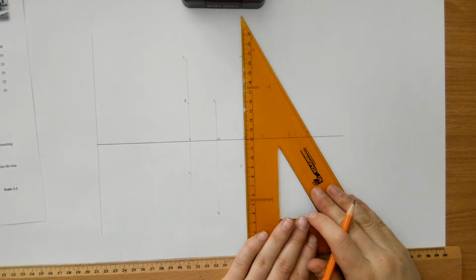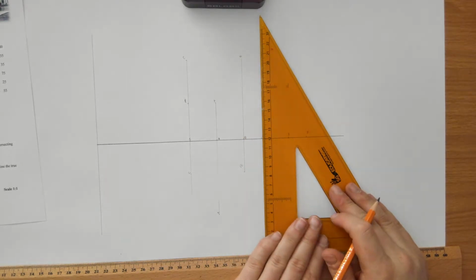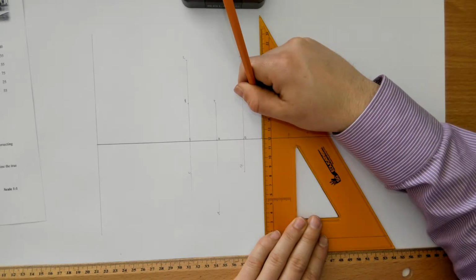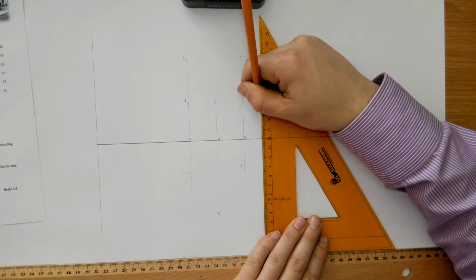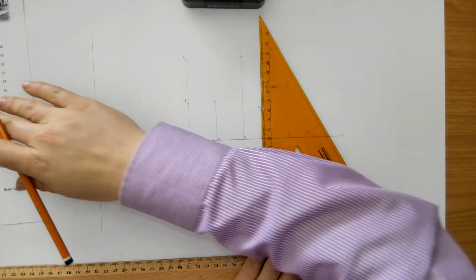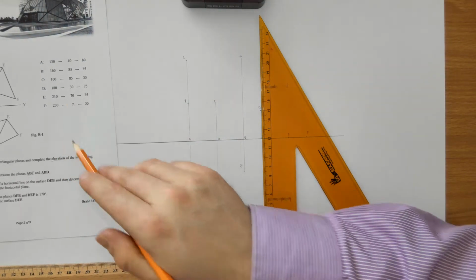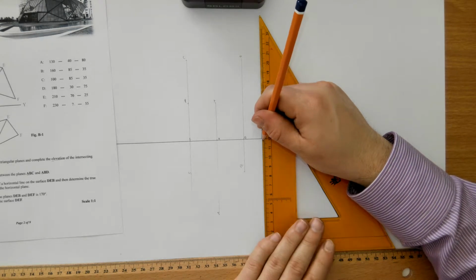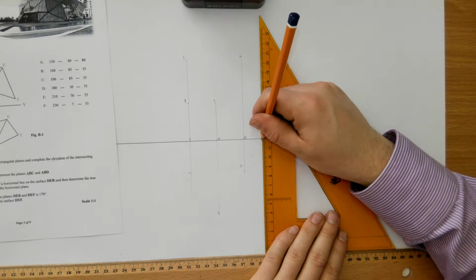D, the next one, is up 30 for its Y coordinate. I know you can't see there, but there's the coordinates there. Now D is down 75 from the XY line for its Z coordinate.